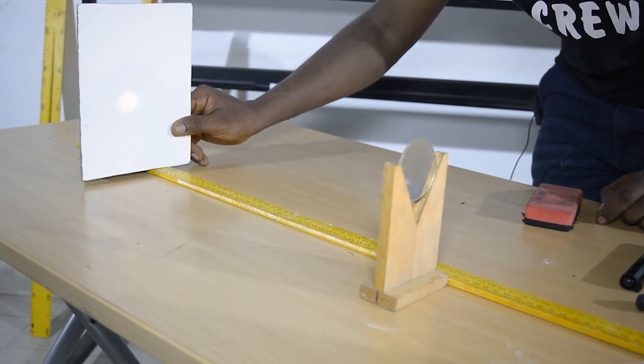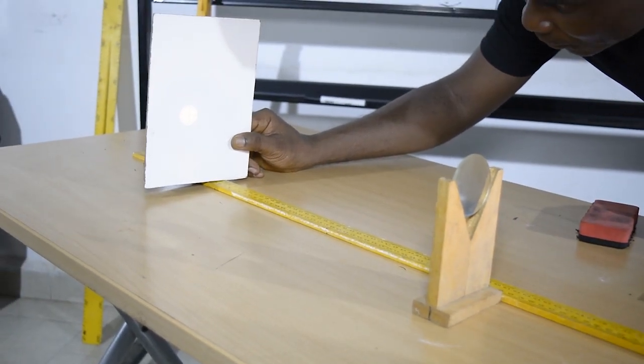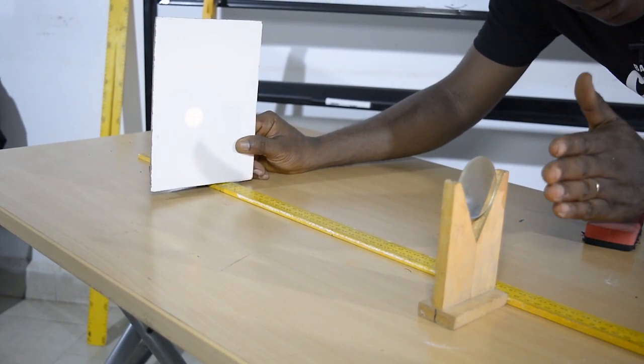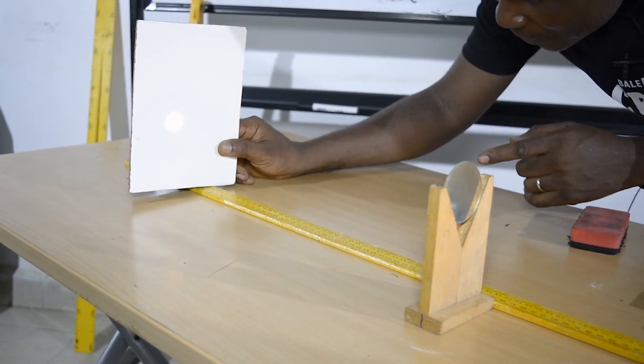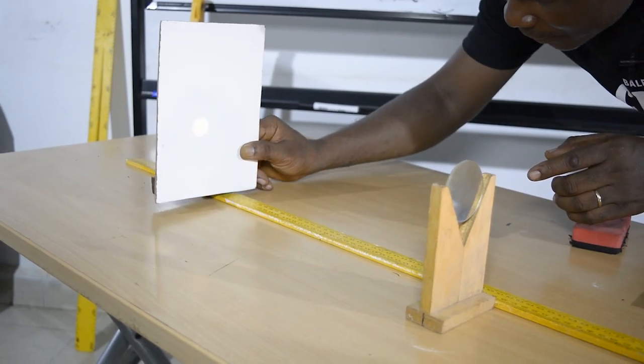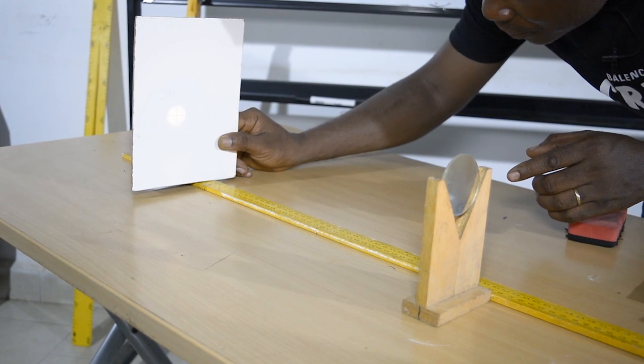So you must be able to see that the image is becoming smaller as I'm moving, as the object is moving away from the lens. The image is becoming smaller. So you see that stuff there. That is what is happening here. You see there. And now this is the sharp image. So there, it is a sharp image.